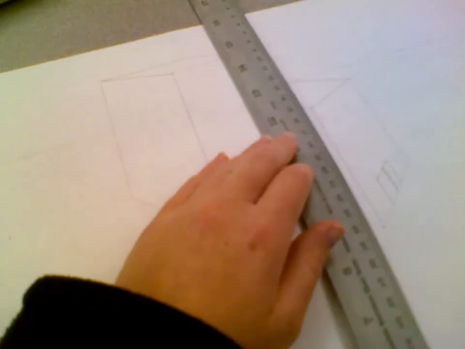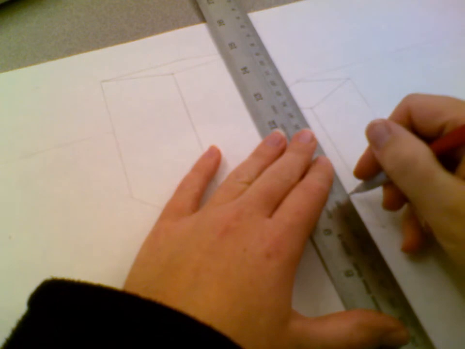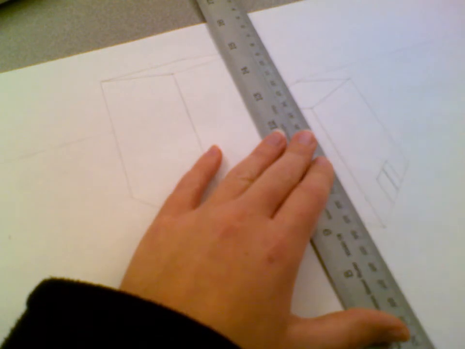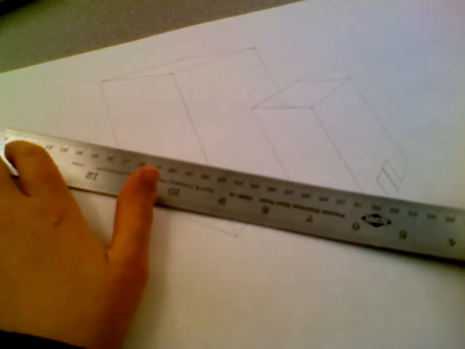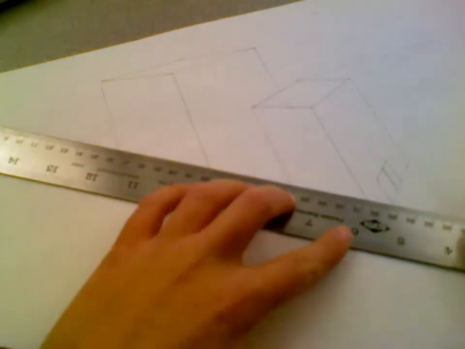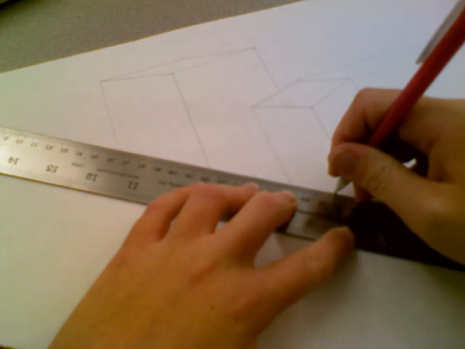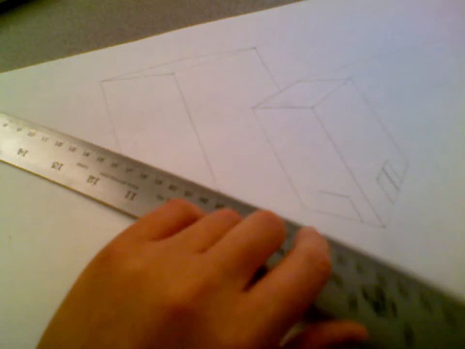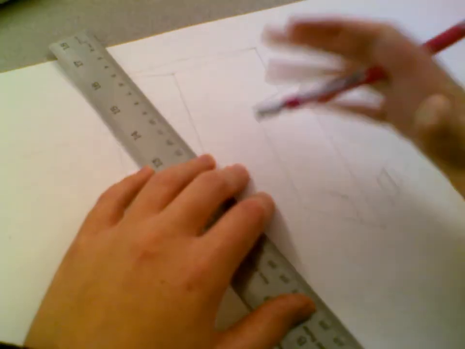It's not really even with the other one. They should be somewhat even. They should be about the same height. So I'm going to make it a little bit taller so they're about the same height. Line it up with the vanishing point. I'm going to draw my line to make the top of my door. Ooh, that's really big already. I'm going to erase some of that, make it a little shorter.